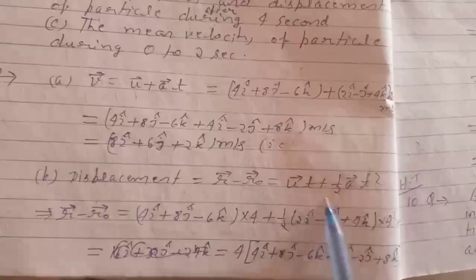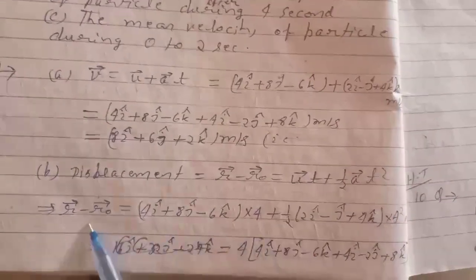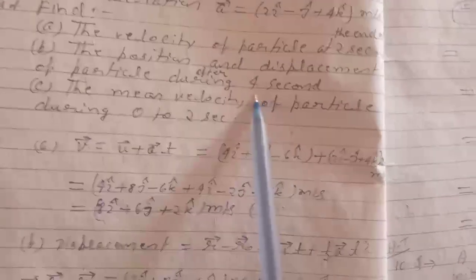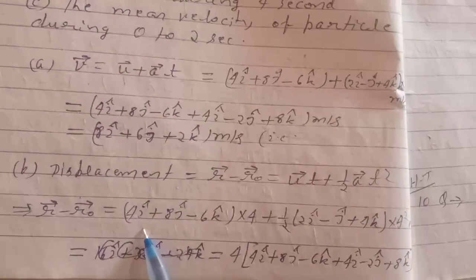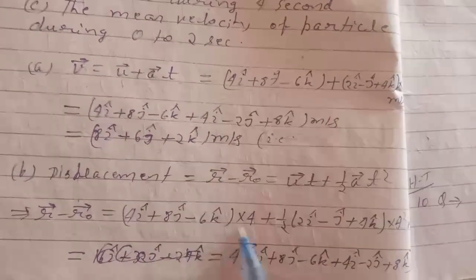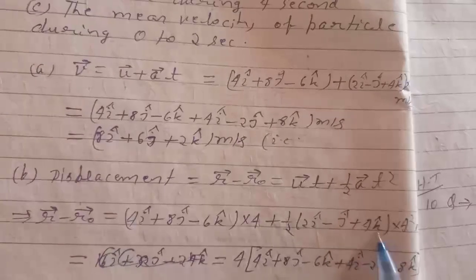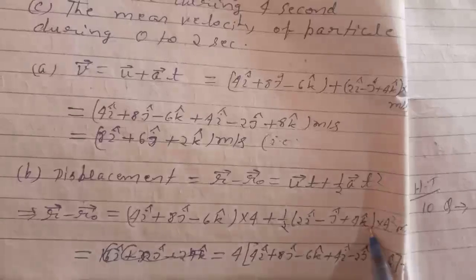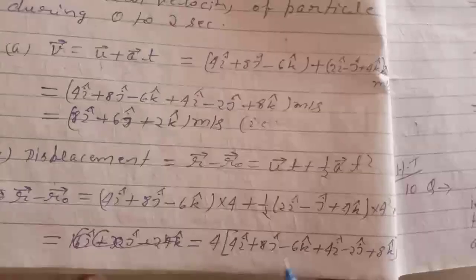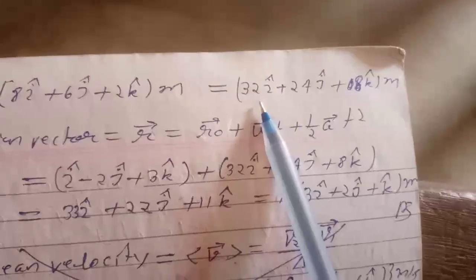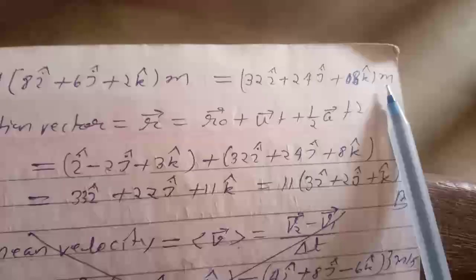The displacement vector r minus r naught vector equals u vector into t plus half a vector into t square. r vector at t is equal to the position and displacement. Here t is 4 second. So r vector minus, 4 i cap plus 8 j cap minus 6 k cap into 4 plus 1 by 2 i cap minus j cap plus 4 k into 4 square. Solving this, finally we get 32 i cap plus 24 j cap plus 8 k cap meter.